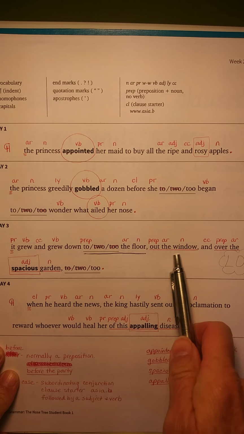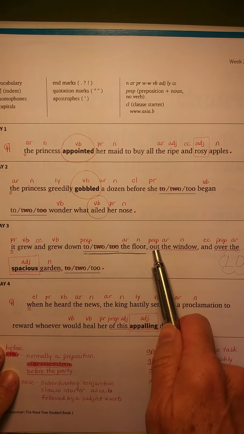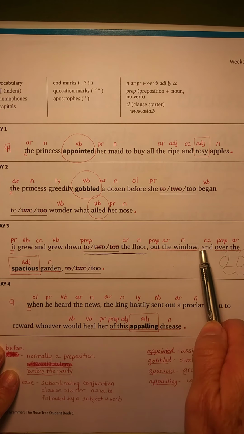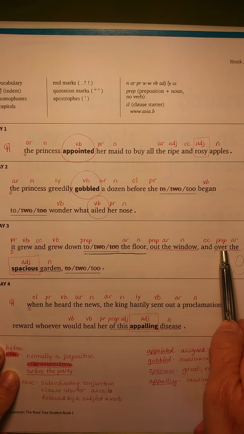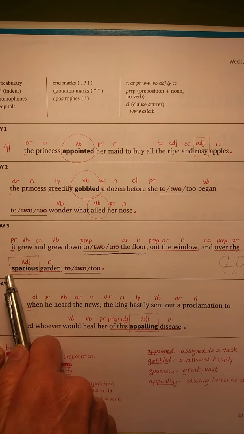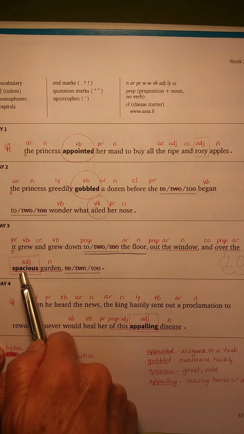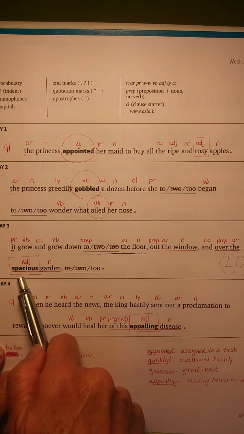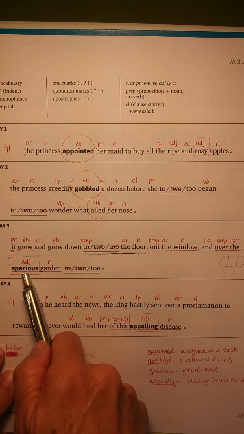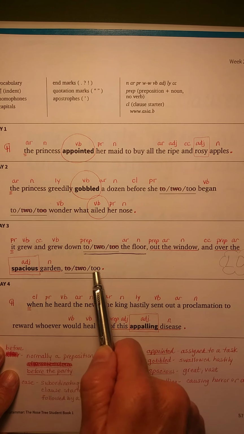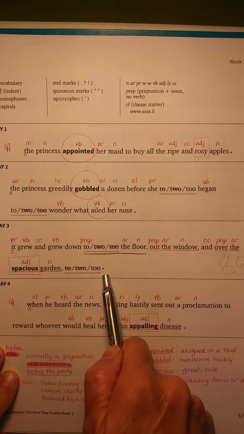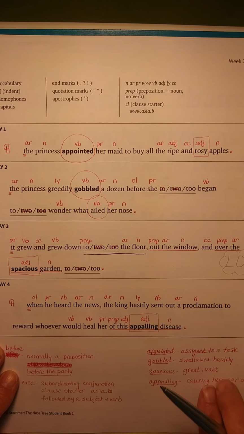Okay. Out of the window. Out is a preposition, the is an article, window is a noun, another prepositional phrase. And, coordinating conjunction, over, preposition, the, article, so we have another prepositional phrase, over the spacious garden. Spacious is an adjective, another strong adjective. It could have just said big garden or large garden, but spacious is much more interesting. Garden is a noun. And we're choosing this to, T-O-O, because it means also. Period. All right, day 4.